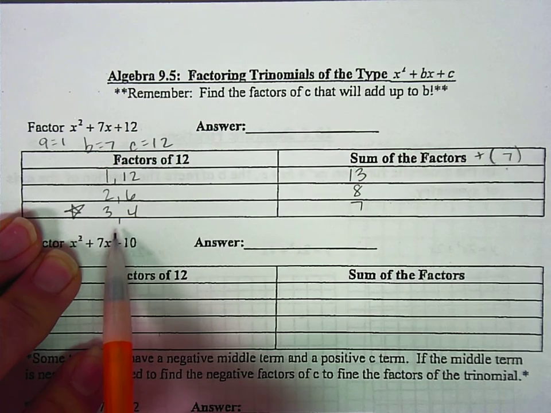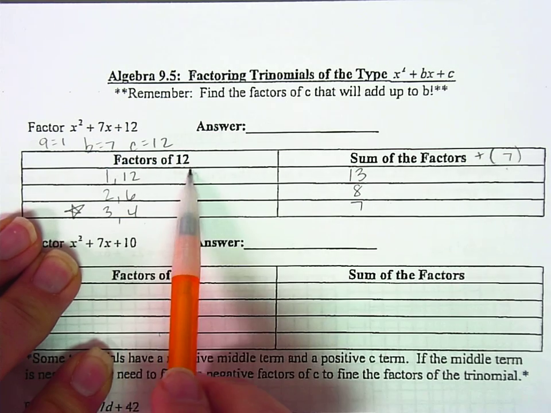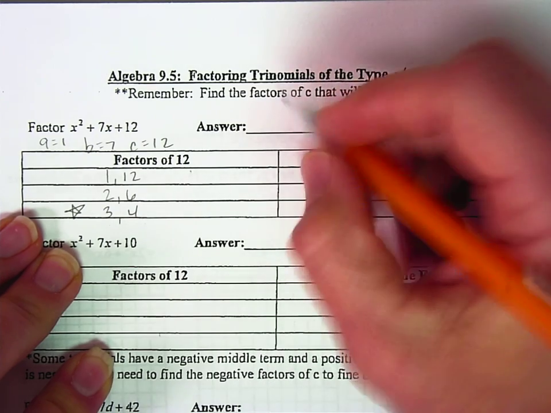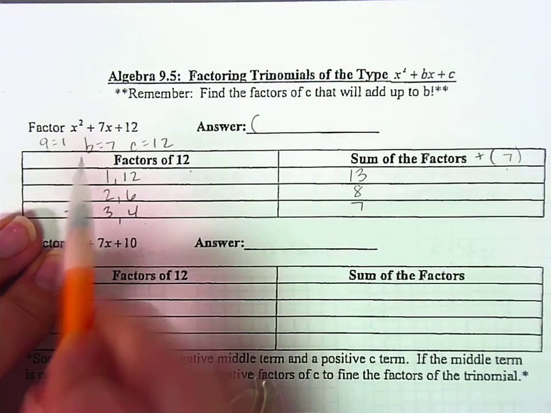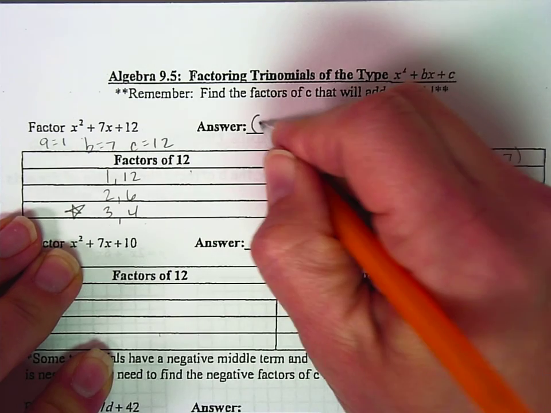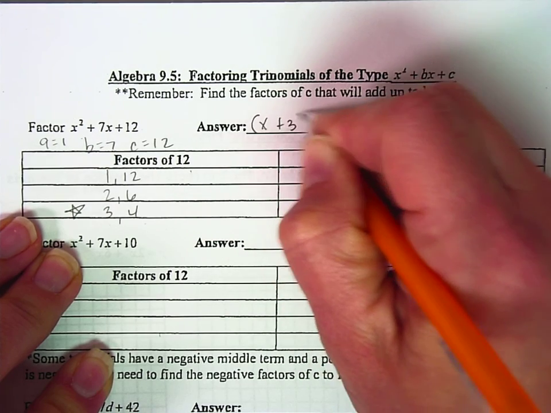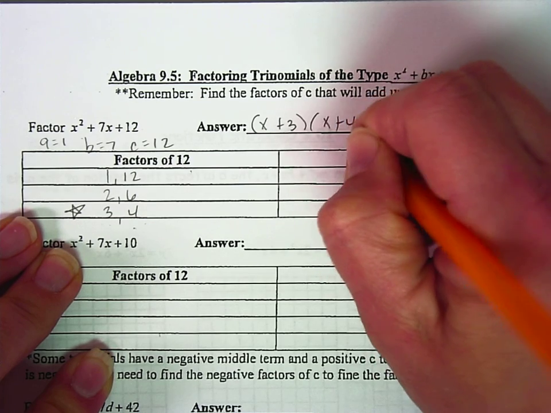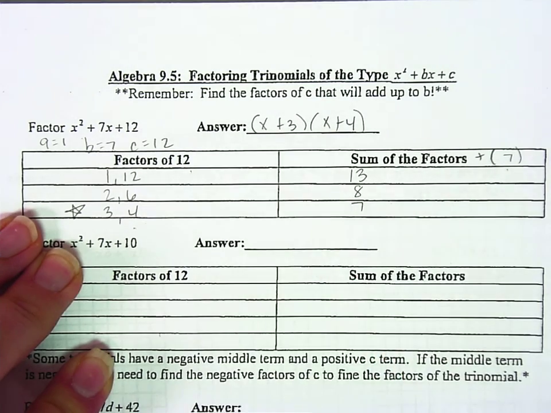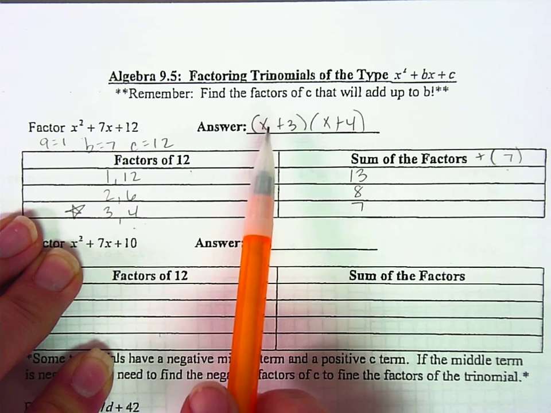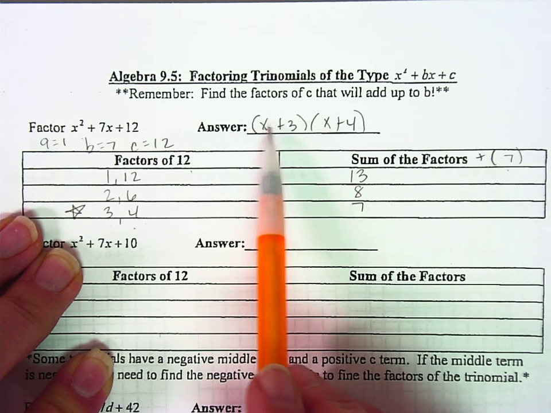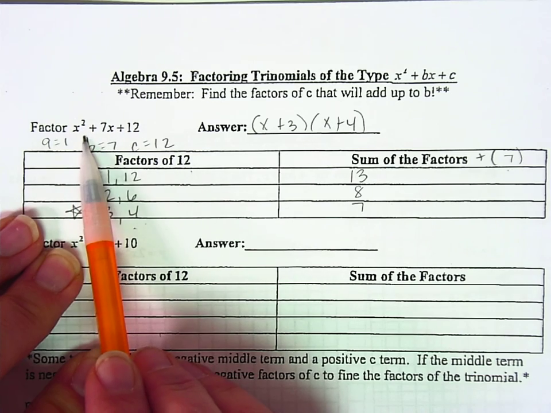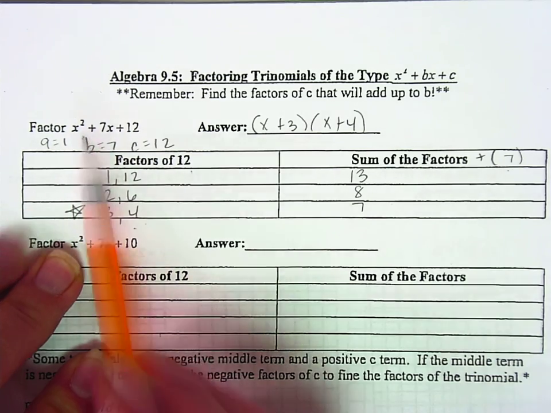So the factors that work, that multiply together to give us 12, but add together to give us 7, would be 3 and 4. So for our answer here, the variable they've chosen is x, so we're going to continue with that. x plus 3 times x plus 4 is our answer. That is factoring this trinomial. So you're turning it into 2 binomials. Keep in mind, if you did the FOIL method on this, first, outer, inner, last, you would actually end up with what you started with, which is x squared plus 7x plus 12.